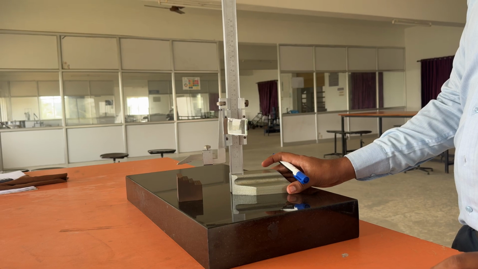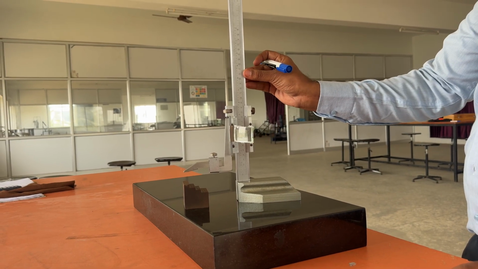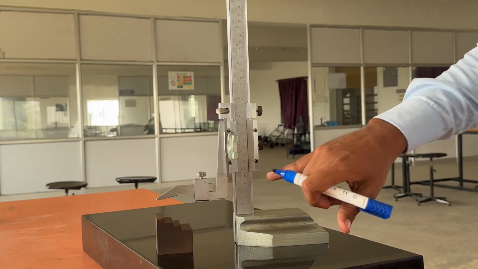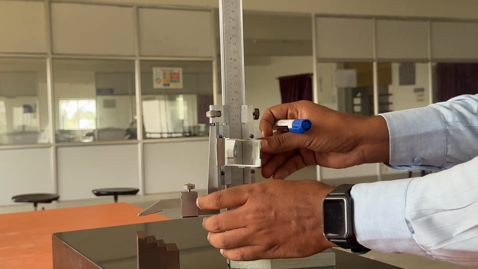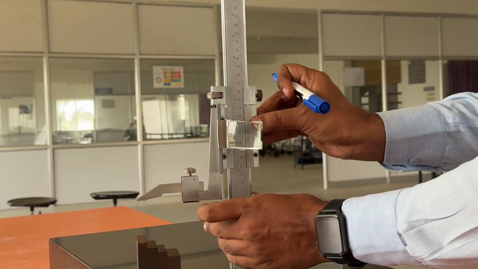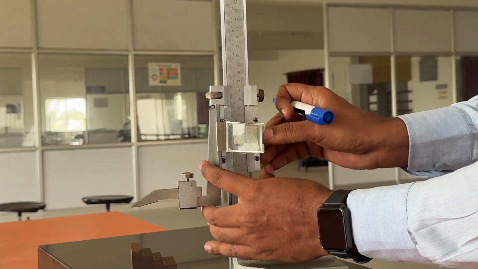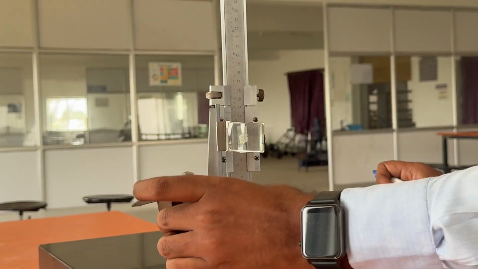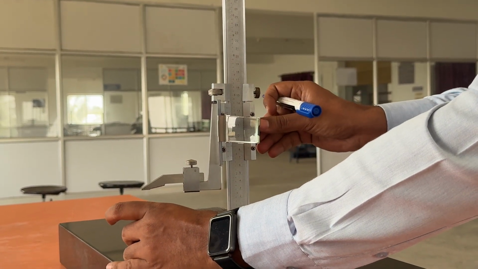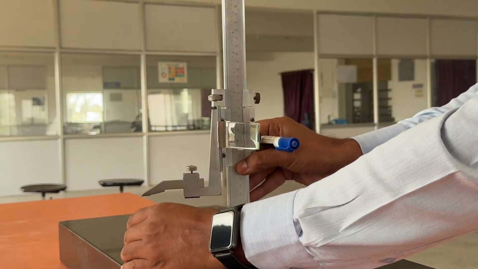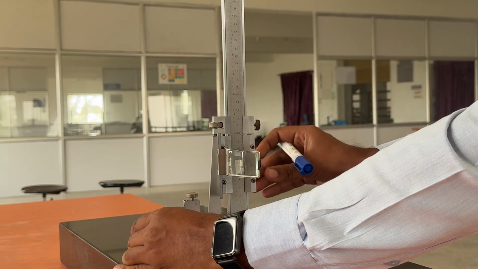So let me go through the measurement with the Vernier height gauge. It consists of 2 scales: this one is the main scale and this one is the Vernier scale. I want to adjust the screw between above and below. So this is a sample component, a workpiece. I want to measure the height of the sample component. I keep the jaw towards the workpiece, at the right corner, and keep it on it.